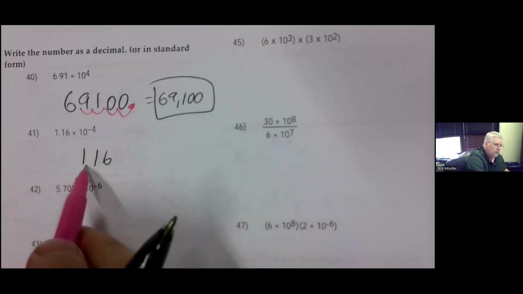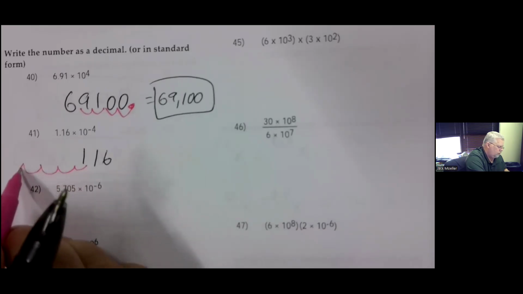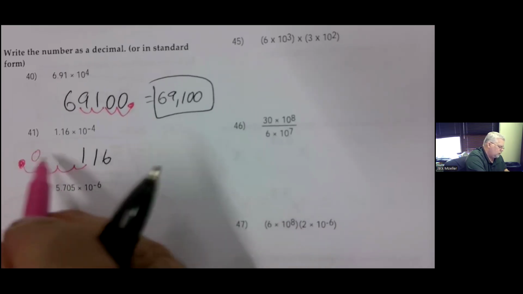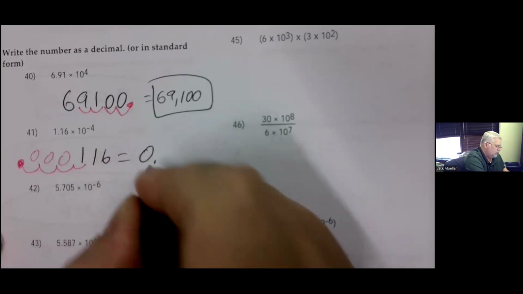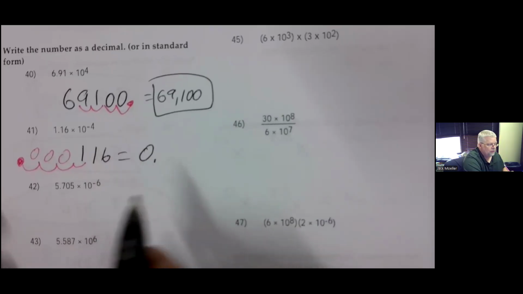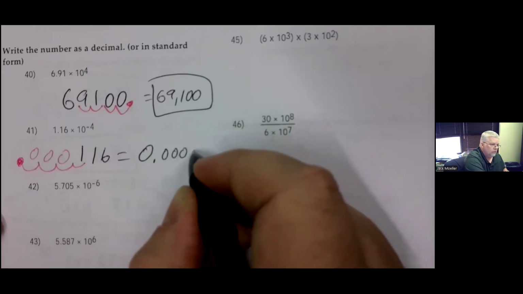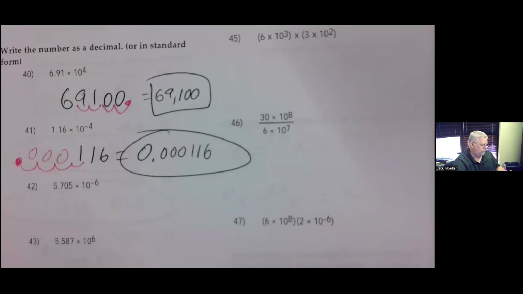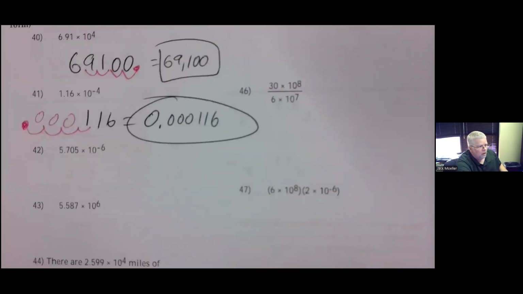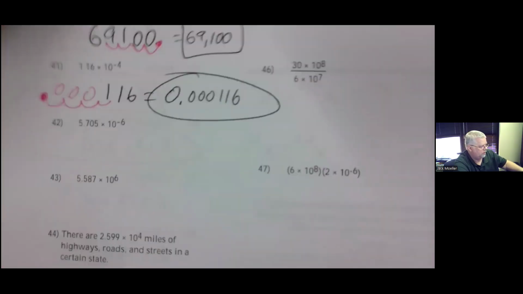So we start here, and there's 1, 2, 3, 4. So now we're missing 3 places, so we need 3 zeros to the right of the decimal. And you don't have to have a 0 in front. To me, it makes it easier to read my numbers. So 0.00, 3 zeros, 116. All right, so go ahead and see what you can do with the next two. And then I'm going to throw a chemistry number at you.